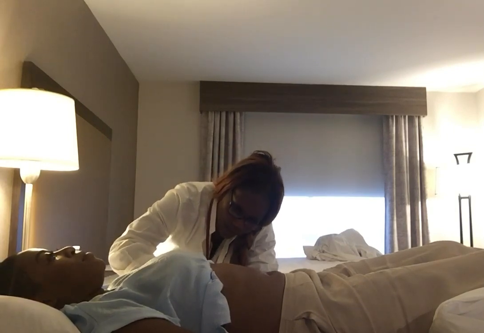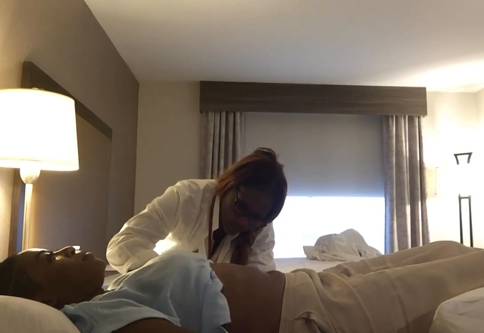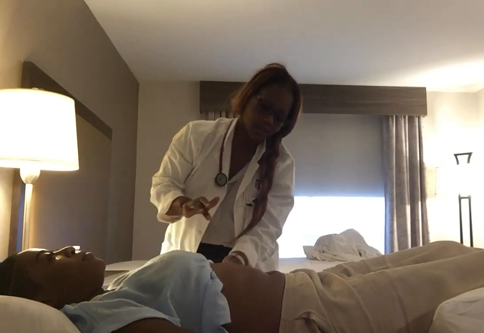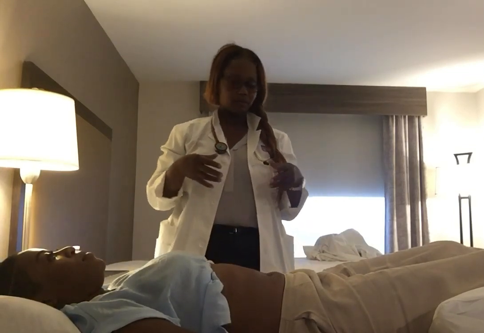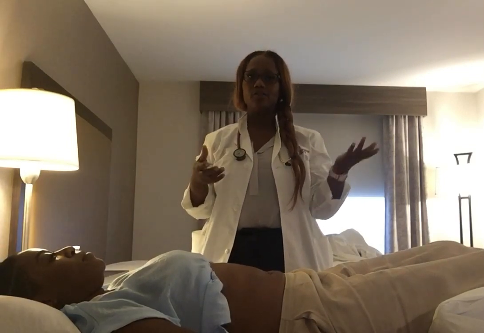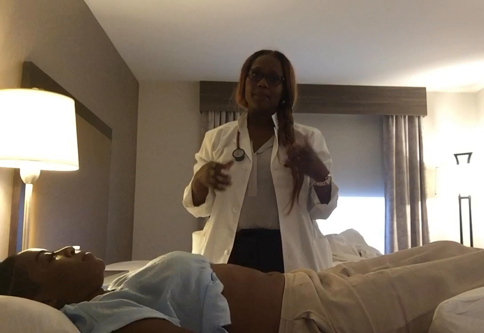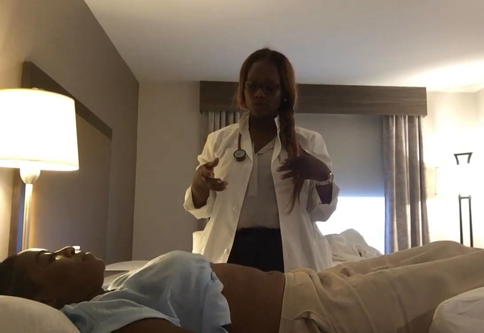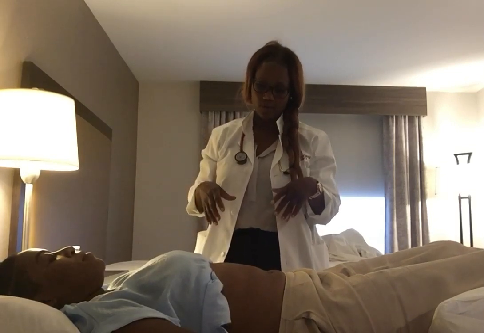And I should hear dullness because of the ribs. The spleen is under the ribs, so there's no sign of enlargement. If it was enlarged, I might have been able to feel it, but it's not, so that's a normal sign.